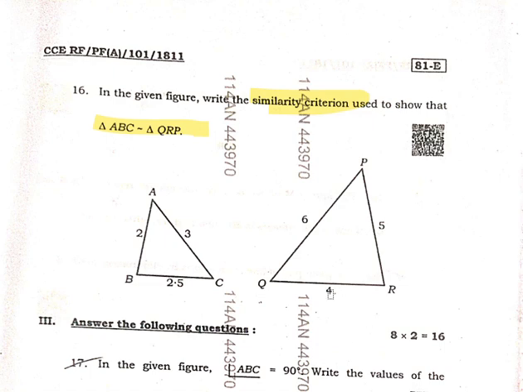Okay, so this is your conclusion. It is a very simple one-mark question. You have to write the corresponding sides and the ratios, and then write the conclusion. That is the answer for this one.